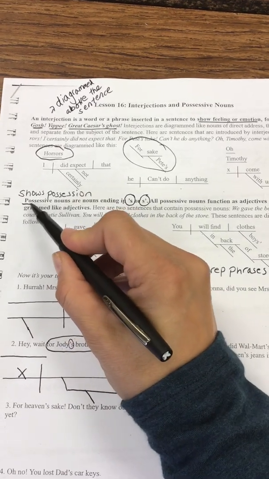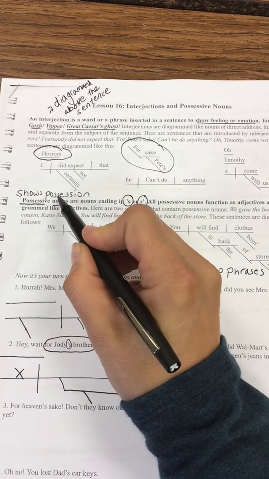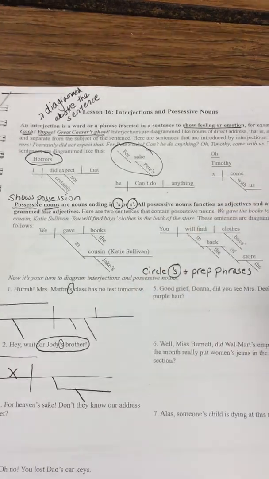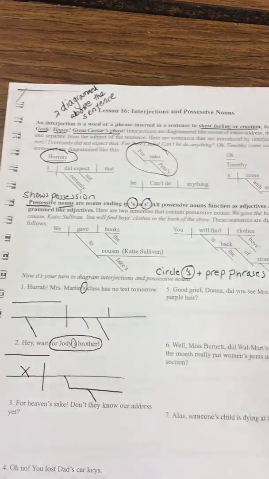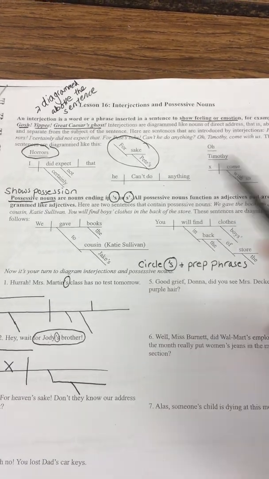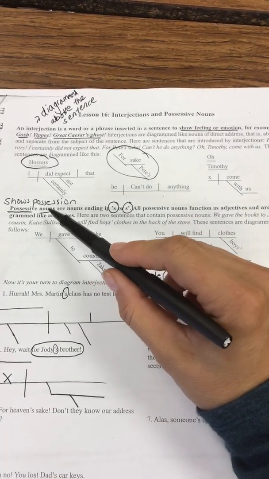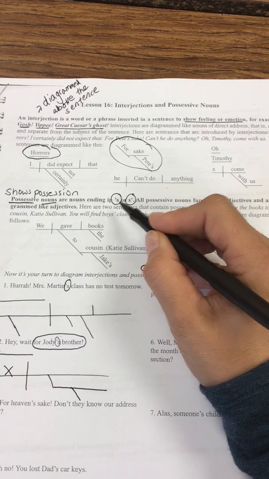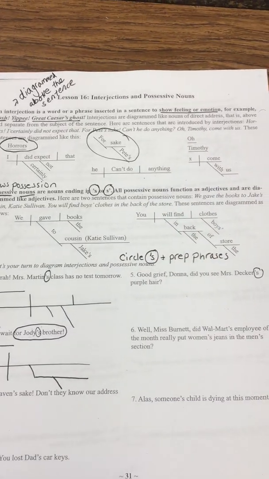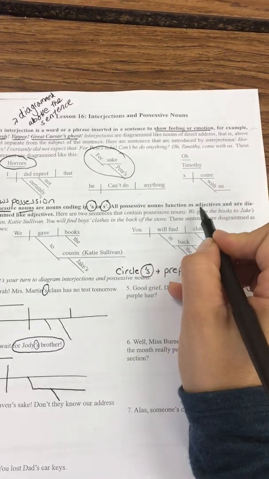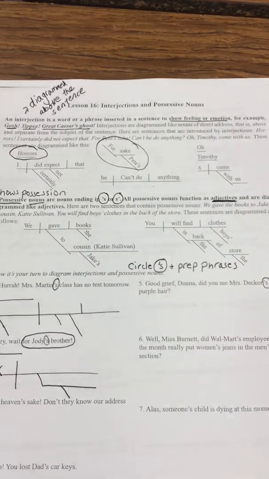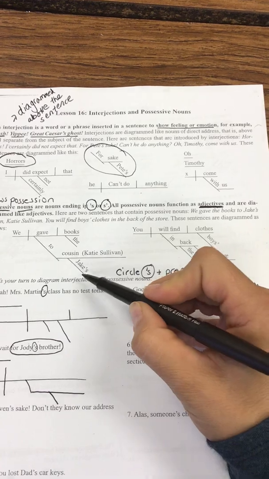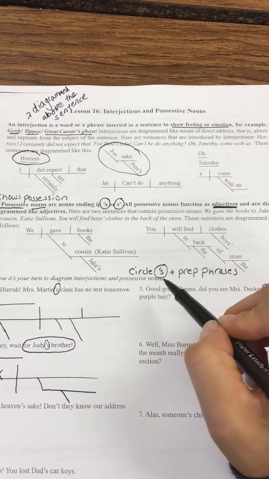Possessive nouns show possession. So go ahead and write that down. So when I look at your worksheet, I should see this written down and this written down, okay? To know if it's showing possession, you just look, there's an apostrophe S or S apostrophe, okay? And even though they're a noun, they function as adjectives. And remember, adjectives go underneath our noun.